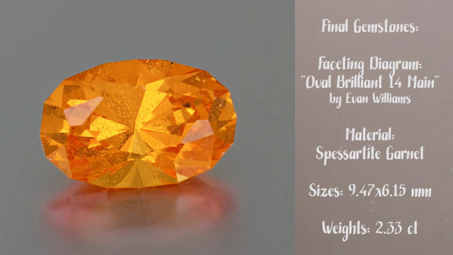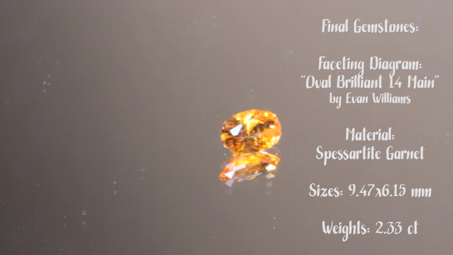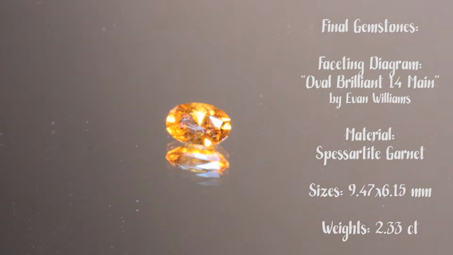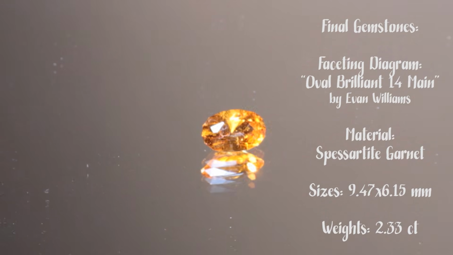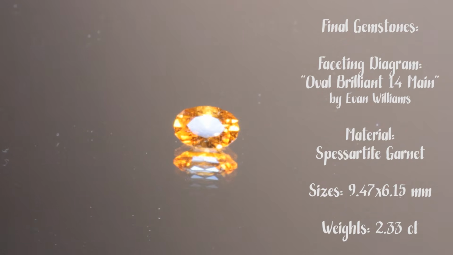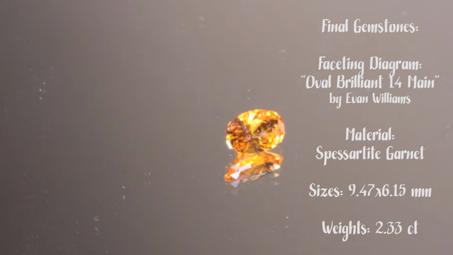I cut this Spessartite garnet using a gem faceting diagram called Oval Brilliant 14 Main by Evan Williams. This is the first design of Evan Williams that I've cut, and I'm very happy with how it turned out. But what matters most is what my wife Bobbie thinks and her staff at the jewelry store.